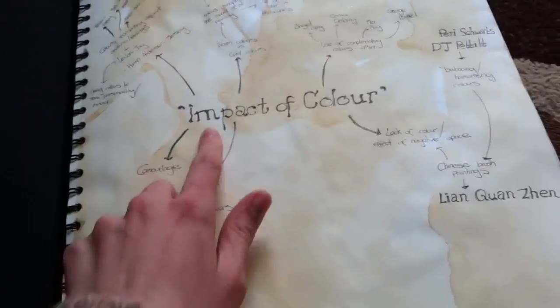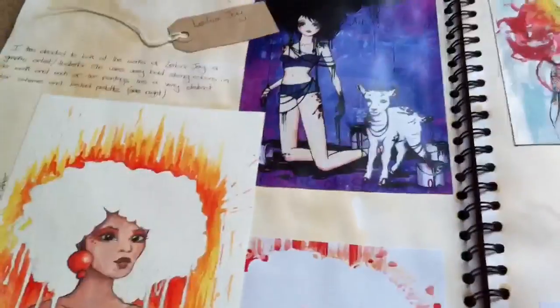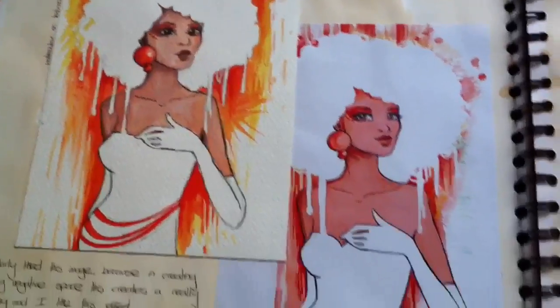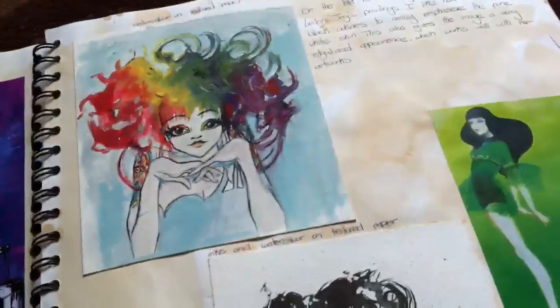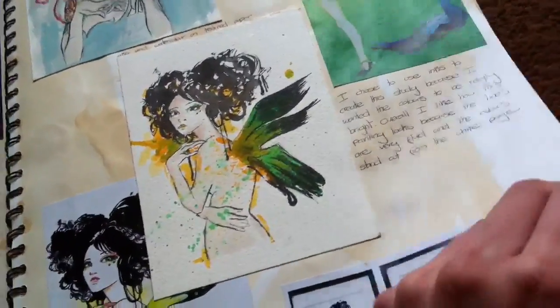So the title for my project is called Impact of Colour, so the first page is just a mind map with artists and things. This page is blank because I fail. And then this is the first artist that I looked at, Lilani Joy. She actually has a YouTube channel, so I'll link that in the description. And I copied this one of her pictures, and this one, and also this one. A lot of these pictures are actually on my Instagram, so some of you might have seen them already.